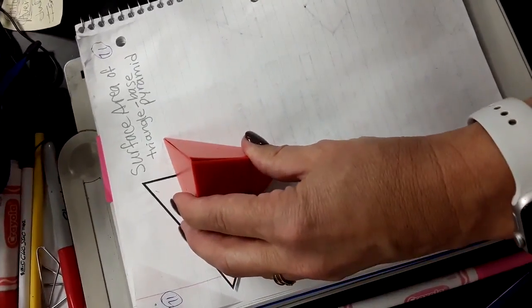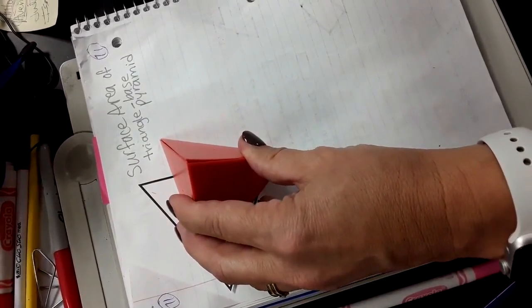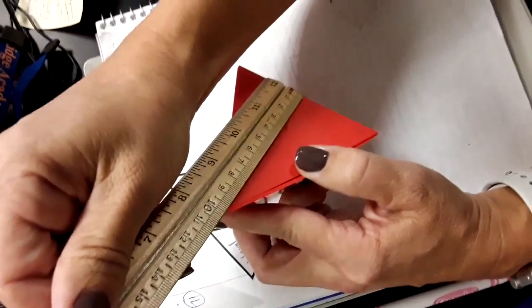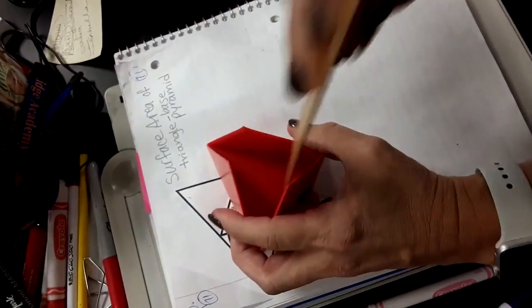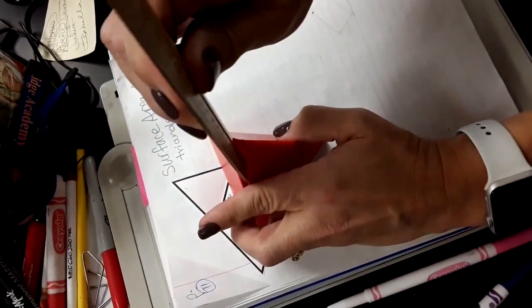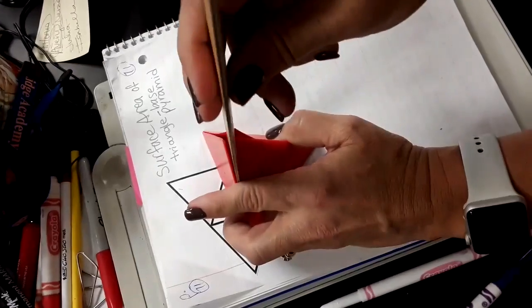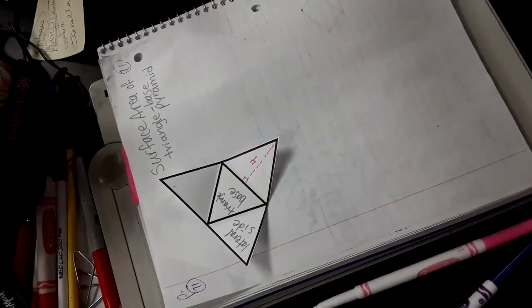I could even show you with this ruler. I'll do centimeters. The slant height is 9.5 centimeters. Are you with me? But the base height is not 9.5. It's 8.5. I'm sorry, yeah, the base height. Okay, so do you see how those are different?